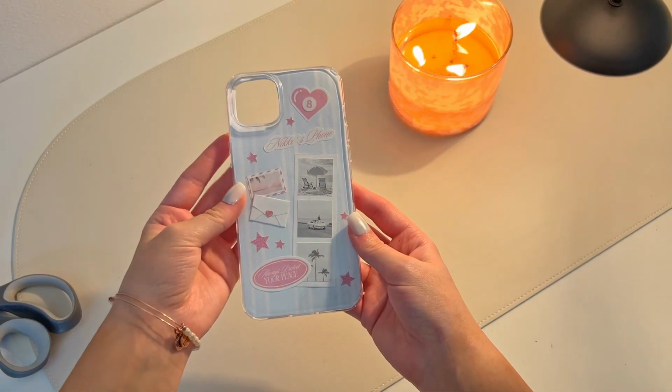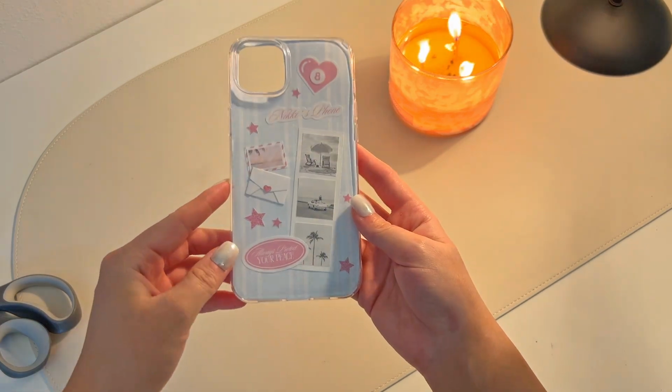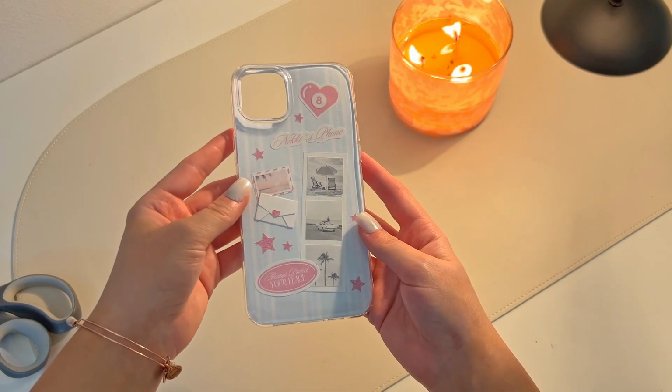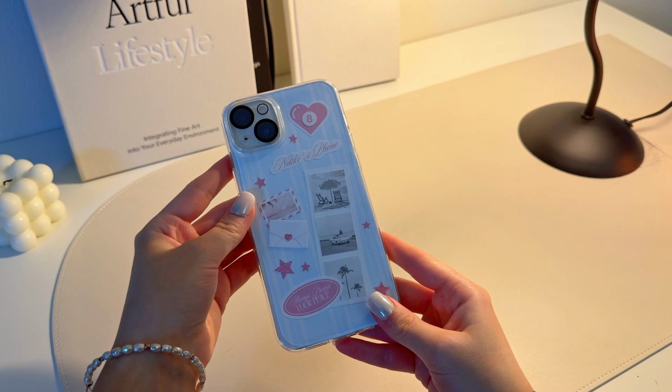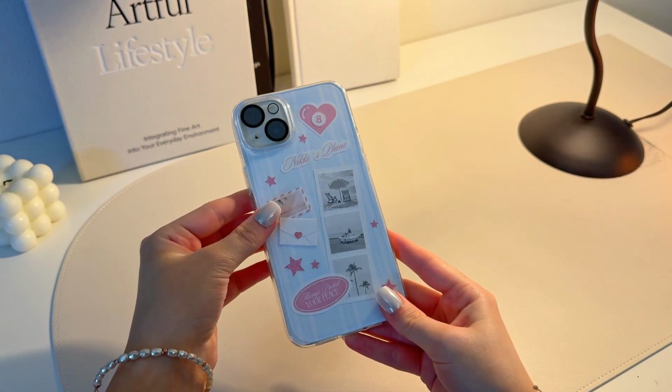And this is what it looks like in the clear case. I think it came so cute. I love how you can really see like the layers on certain elements. So now I want to see how it looks like on my actual phone. And this is the final result. This was definitely a project, but it was a really fun one at that. I think this is going to be my new hobby.